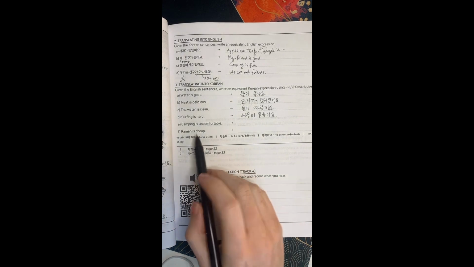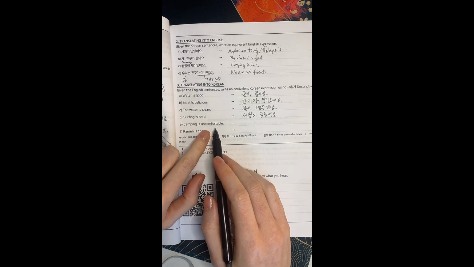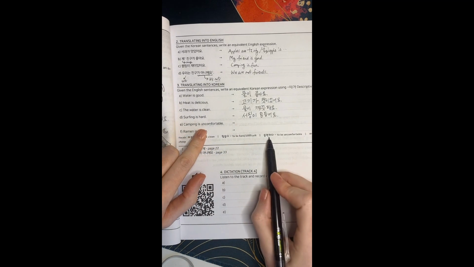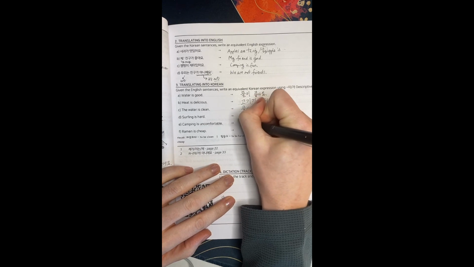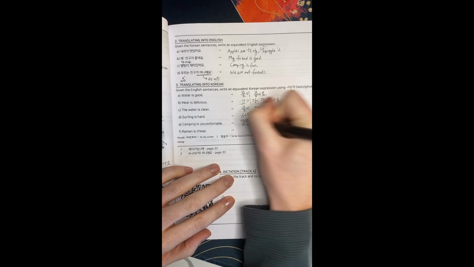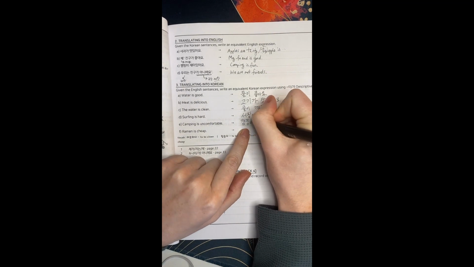Okay. Now we have camping is uncomfortable. Camping is uncomfortable. Again, we have this verb defined at the bottom here, so you can use this verb. And we have the noun camping. Camping also ends on a consonant sound, so we attach 이.